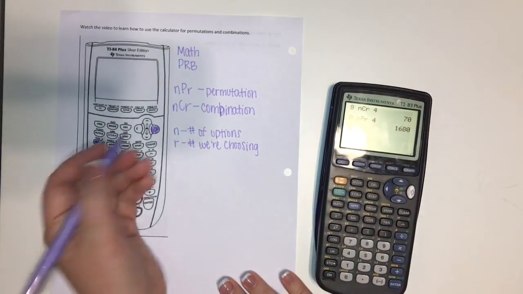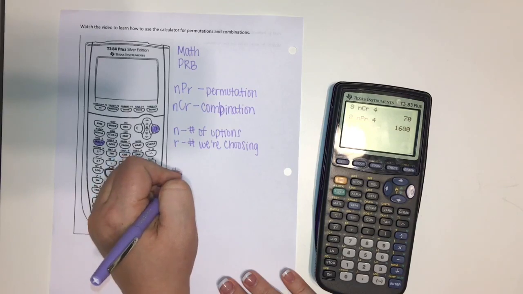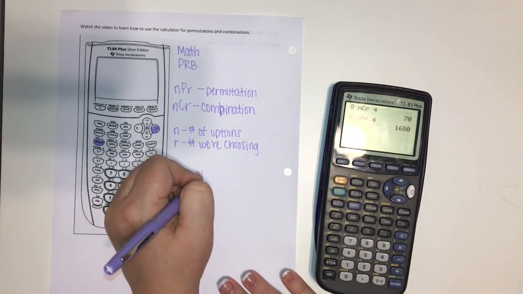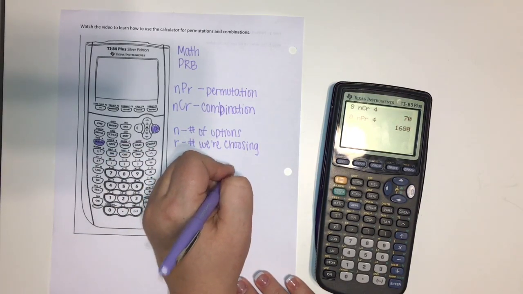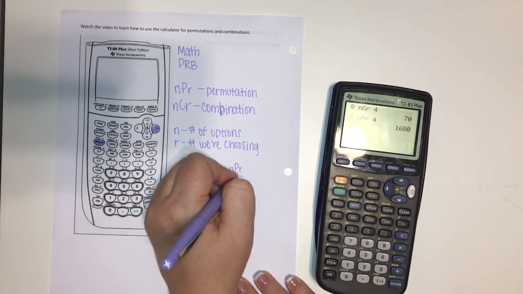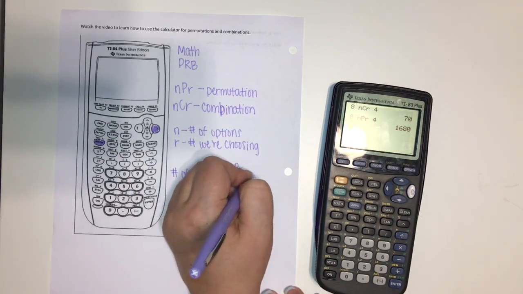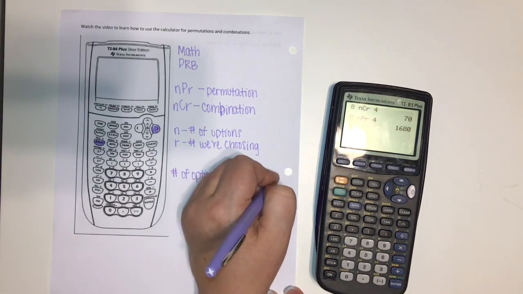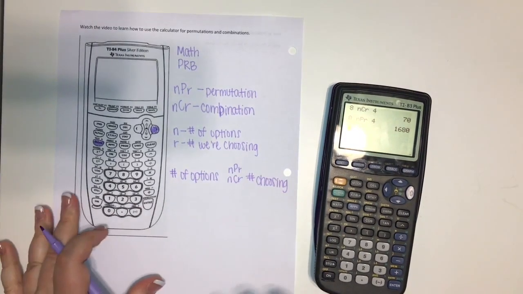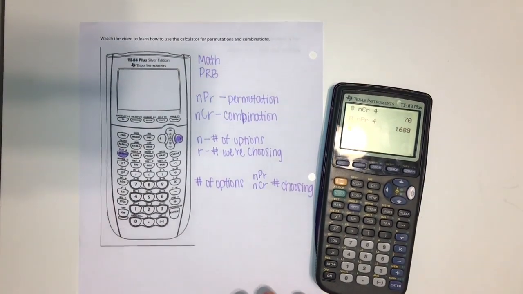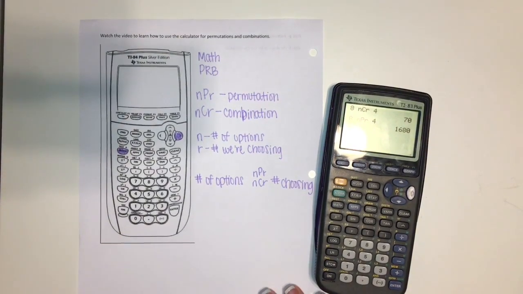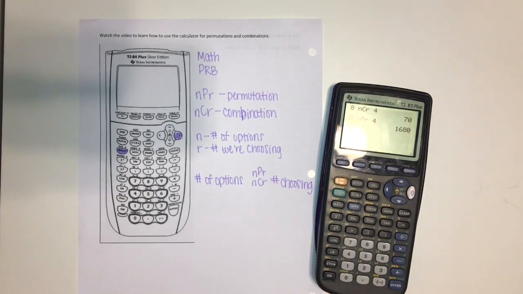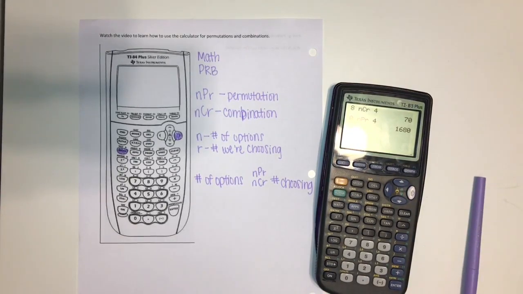So how we're going to put this in the calculator, we put our number of options. Then we're going to do either NPR or NCR. And then we pick our number that we're choosing. So this makes calculating our permutations and combinations much easier. The examples that I'm going to do, I'm going to use the calculator instead of hand calculating it. I don't really see a need for it since we have these awesome calculators at our disposal.